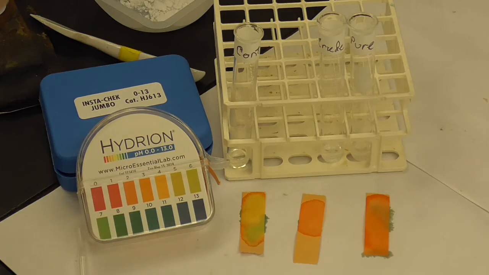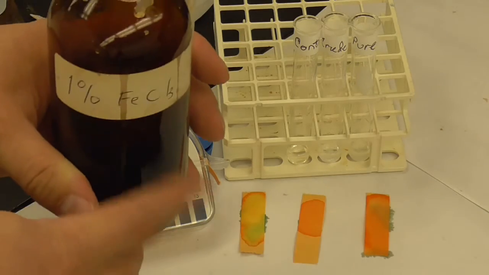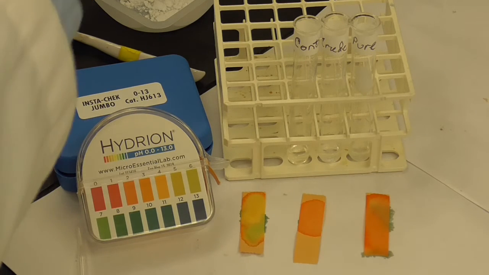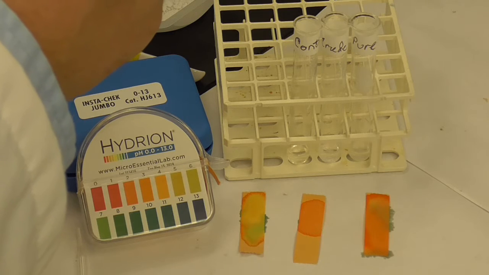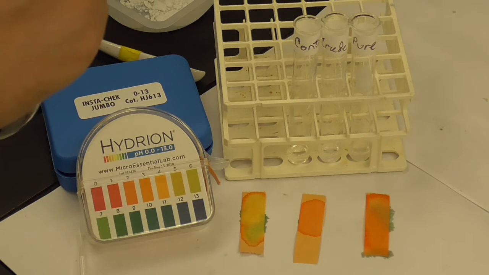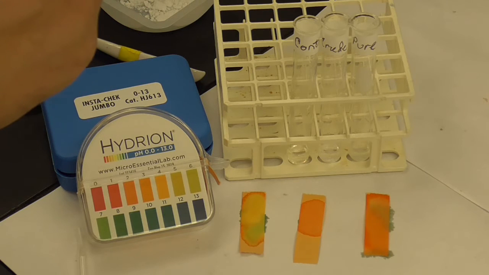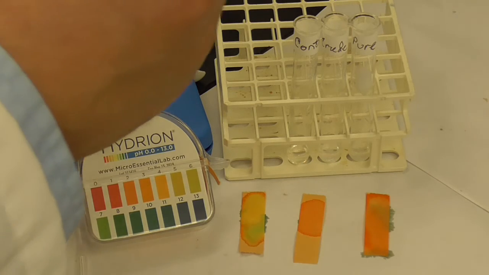The control will tell us the color, because the iron trichloride has its own color, and then we're going to see what happens with the crude and the purified sample. If it's pure aspirin, there should not be an OH attached to the ring anymore, so it should be the same as the control. But the crude, if it has salicylic acid still in it, will turn purple.